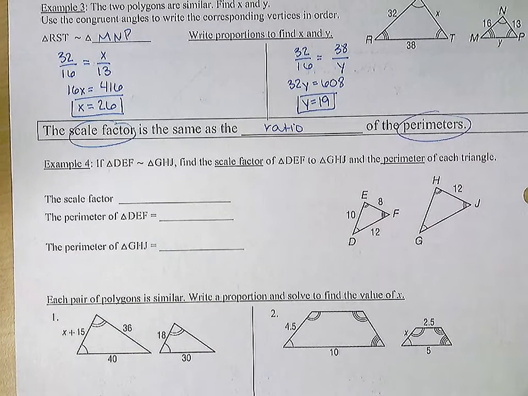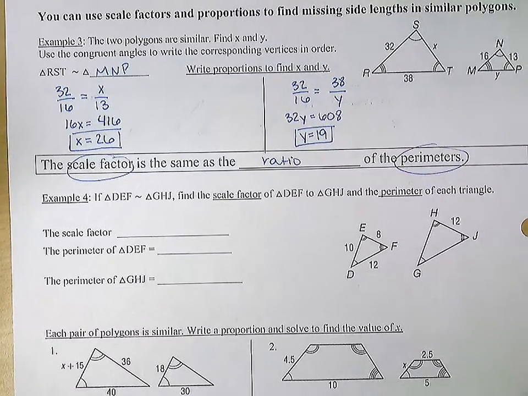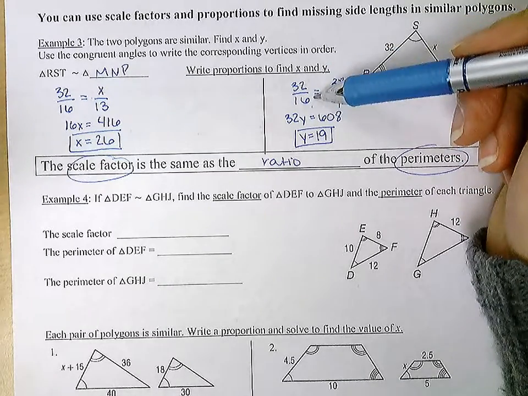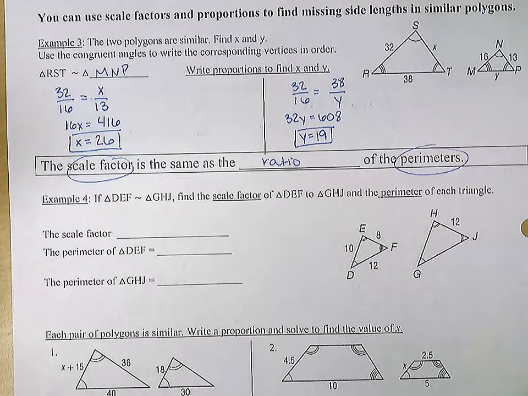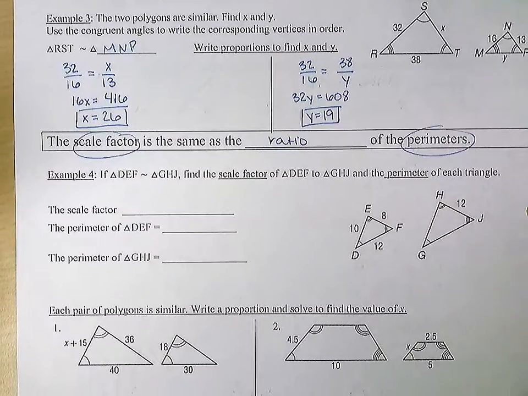If I asked you to find the perimeters of these triangles, you could first find the scale factor, which was 32 over 16, using your corresponding sides. Then you could find one of the perimeters in order to find the other. That's what we're going to do in example 4.